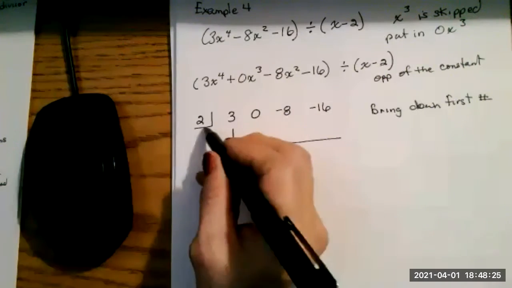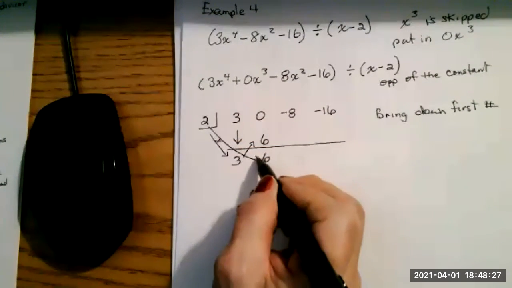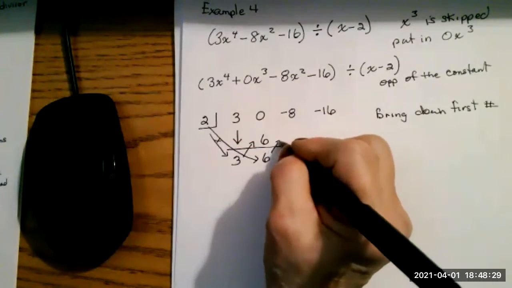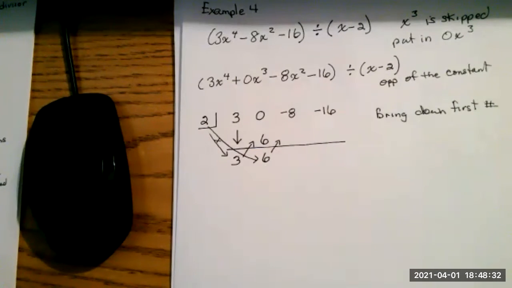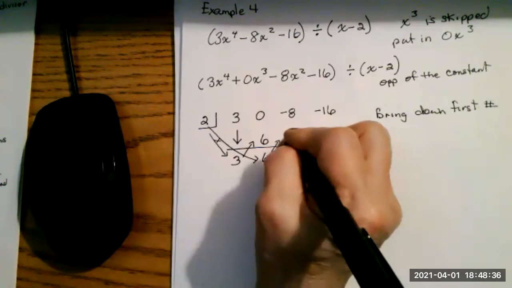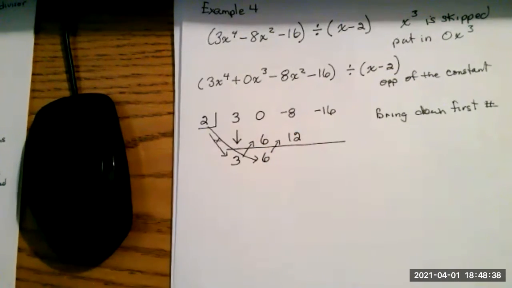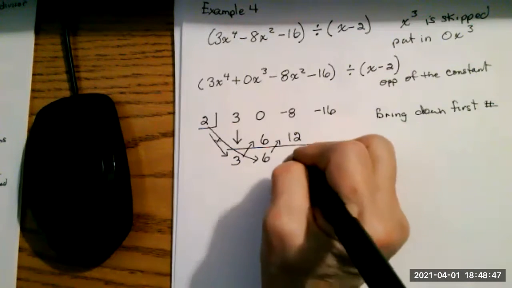Now I'm going to take my 2 and multiply it by the 6, and put my answer right there. 2 times 6 is 12. Goes underneath the negative 8. So 12 that's positive and 8 that's negative is the 4.